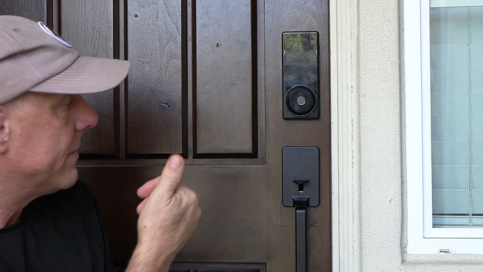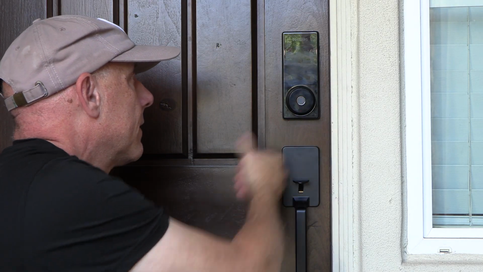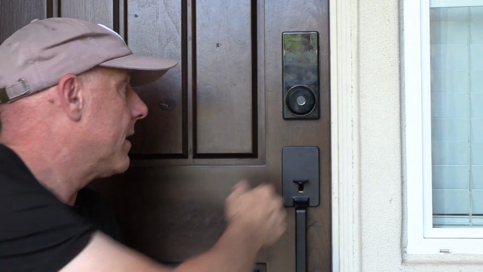Alright, so that means I should now be able to use my thumbprint to get in. Verification succeeded. Door unlocked. And there I go. I'm in and ready to go. Okay, and you can add as many fingerprints as you want, up to 50.